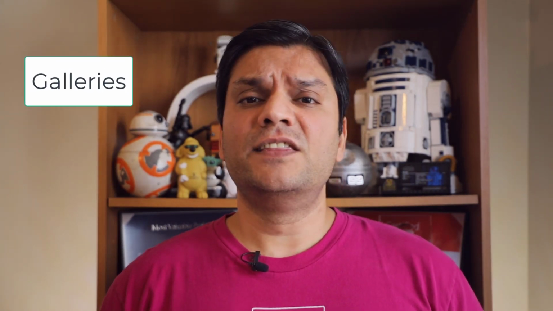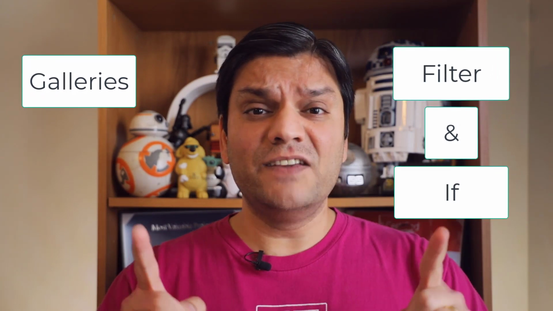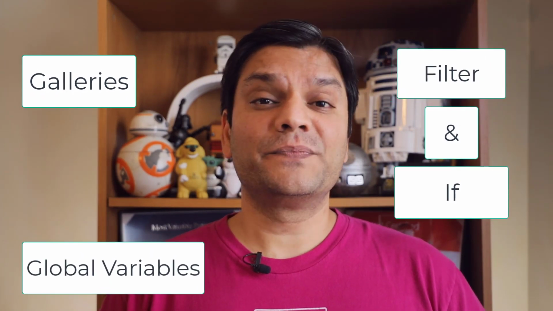And that gallery shows you which image you are on. It also gives you the functionality to go ahead and fast forward to the front or back, or even randomly click any one of them. And it will also go ahead and automatically reverse to the beginning. So it actually goes and repeats it automatically. So stick around because we'll be using a whole bunch of things. We'll be using galleries, the filter and if functions, and even the global variables. So stick around, it'll be fun.